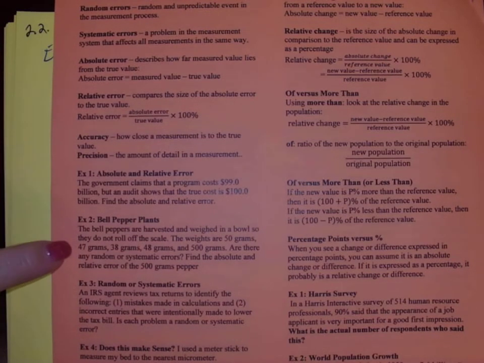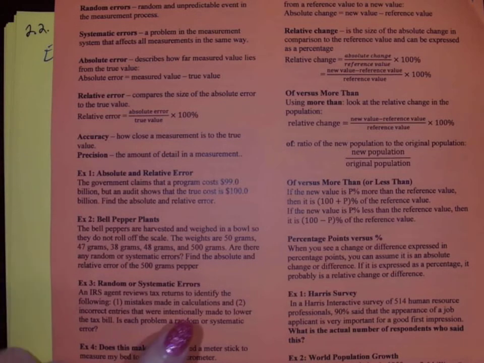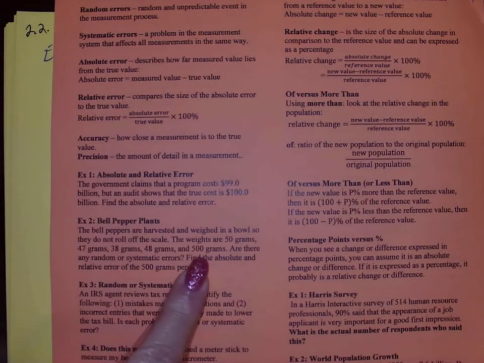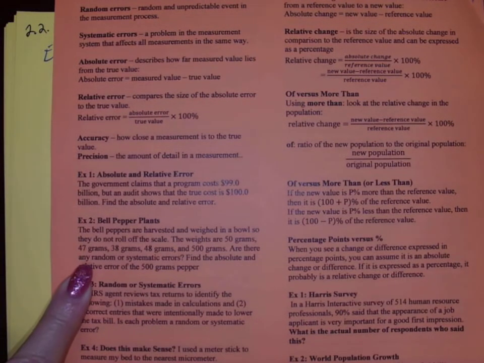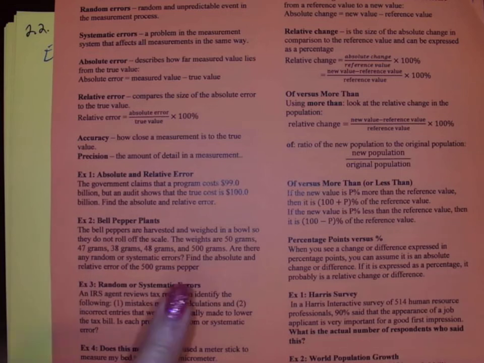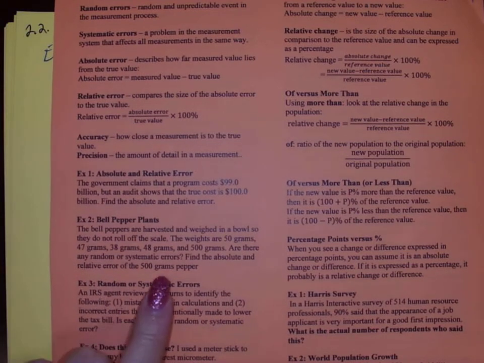All right, example 2. We're back to our bell peppers. So the bell peppers are harvested and weighed in a bowl so they don't fall off the scale. We have some weights of 50 grams, 47 grams, 38 grams, 48 grams, and 500 grams. Are there any random or systematic errors? Find the absolute and relative error of the 500 gram pepper.